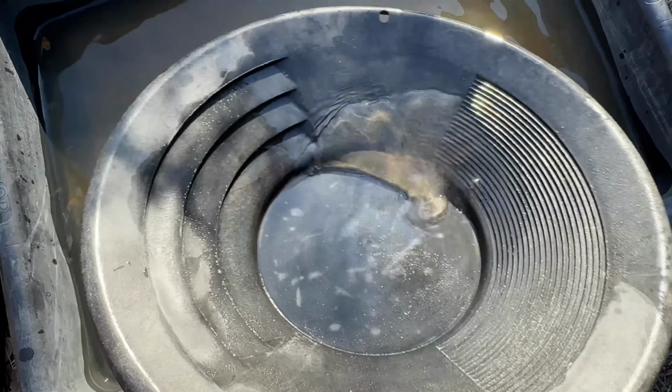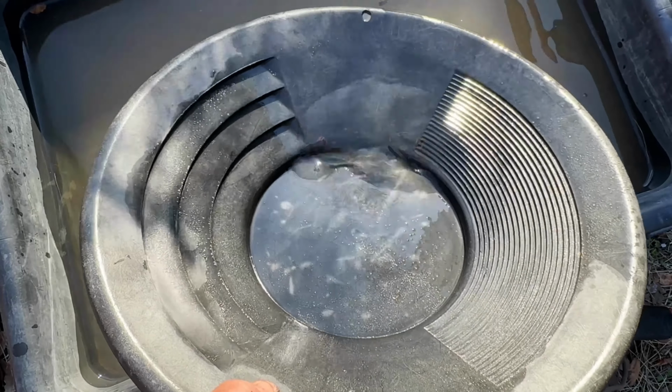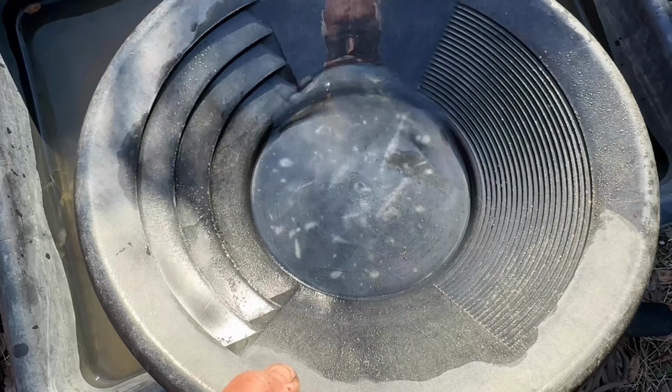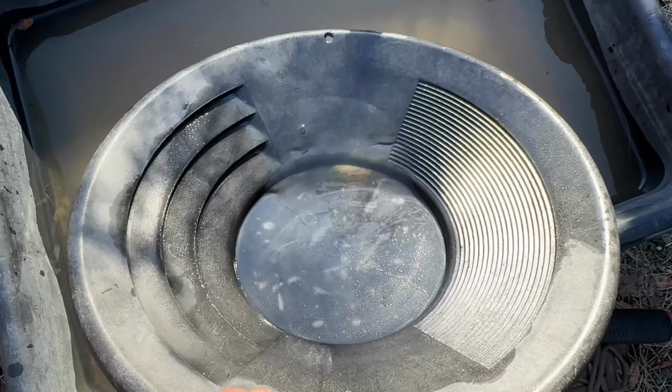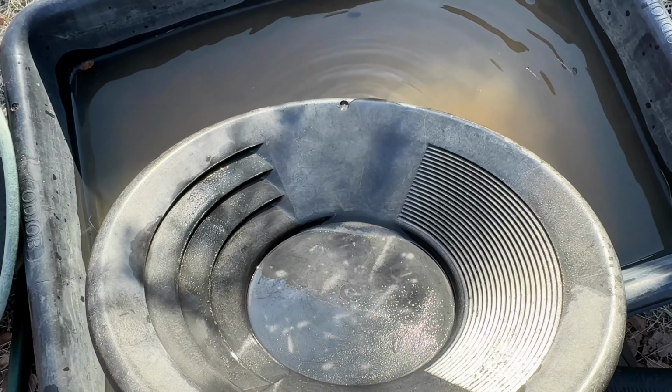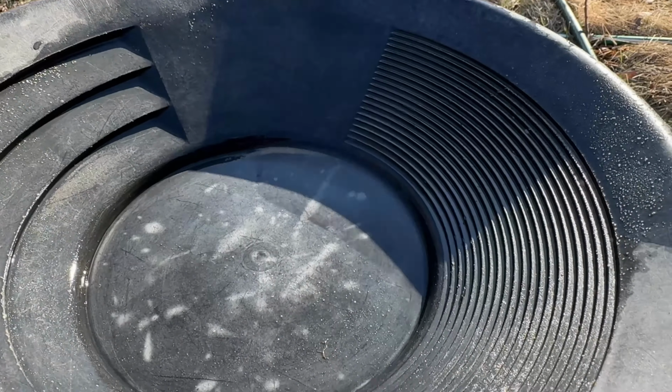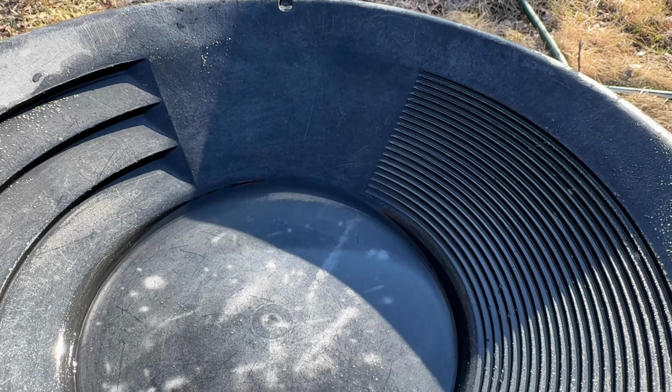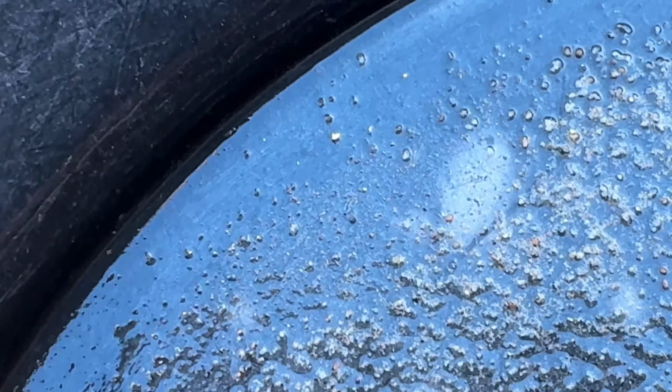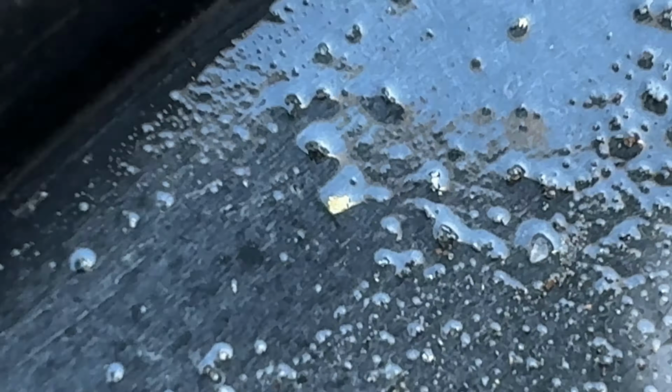Okay, and the gold is very little, but I just want to show you how to do the test. I'm not recovering gold, because to recover gold you need a little bit more tools. Okay, let me pan it properly. So I crushed that a little bit more, and I can show you one small piece of gold over here. You see that one, that yellow.